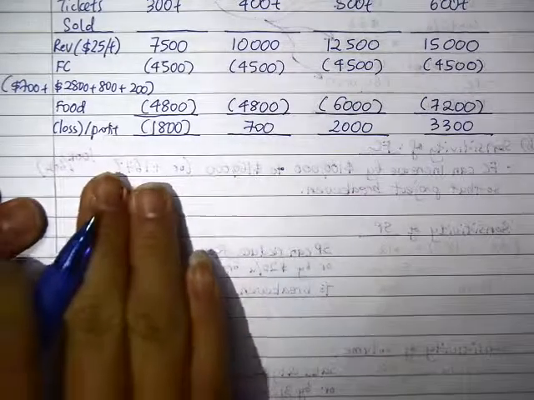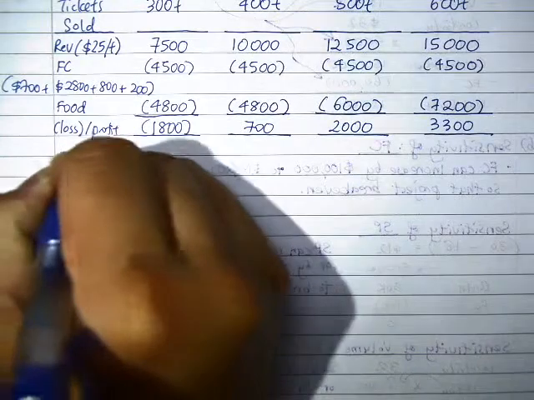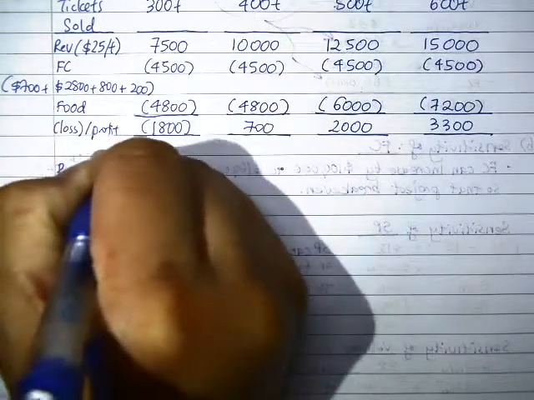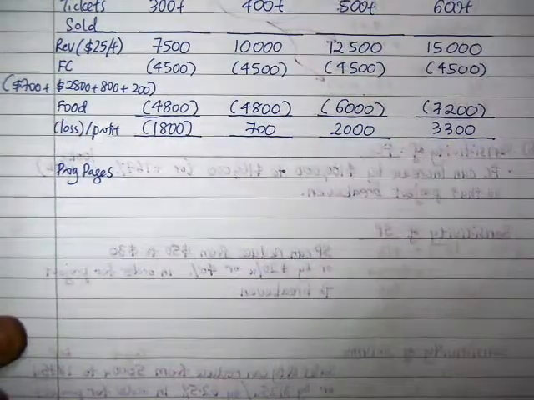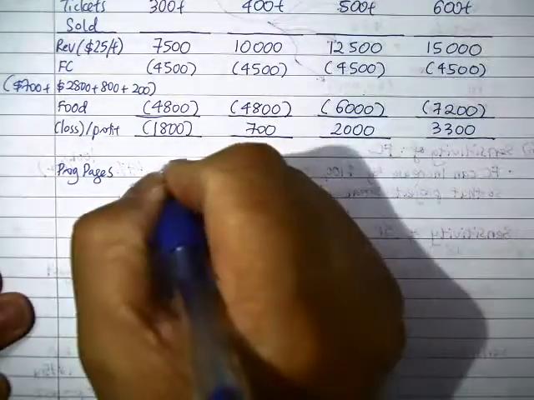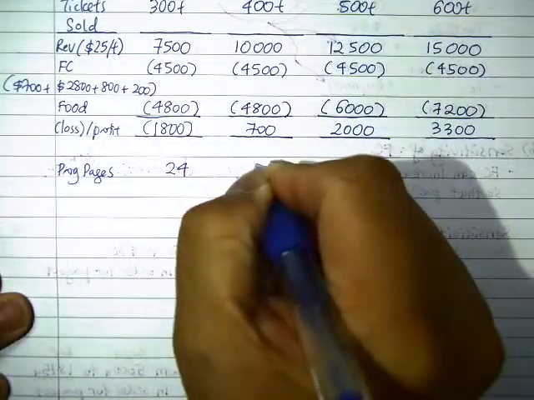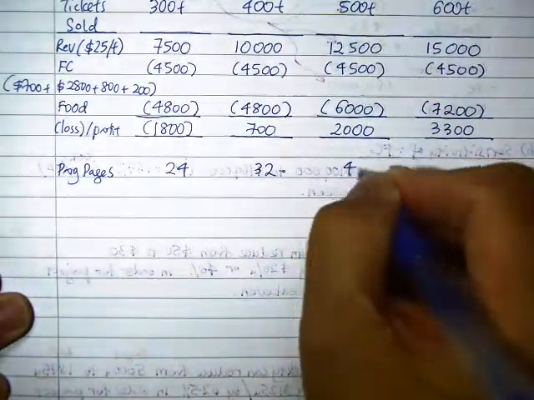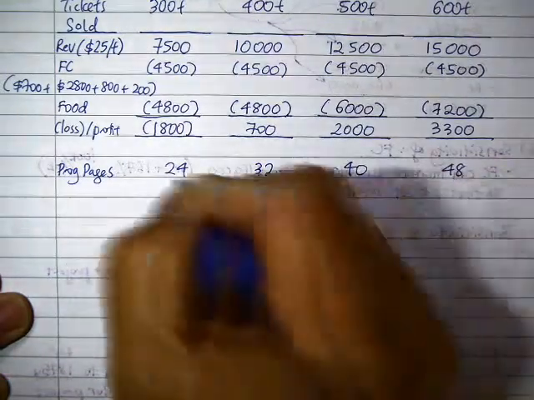Okay. What about program pages? 24, 32, 40, 48.